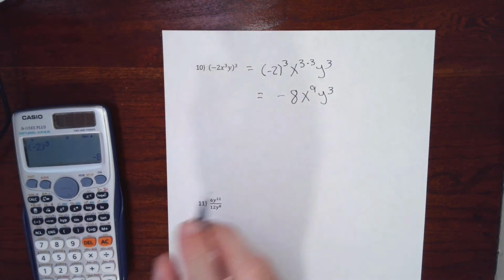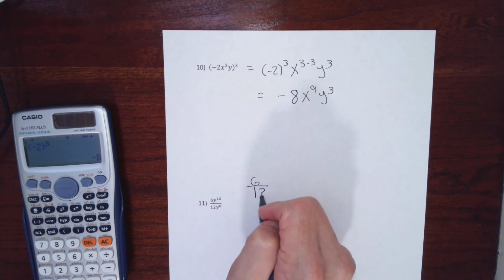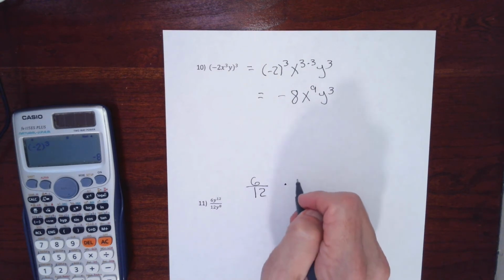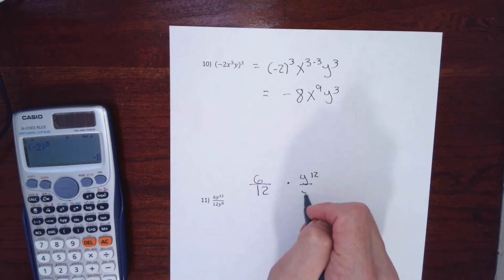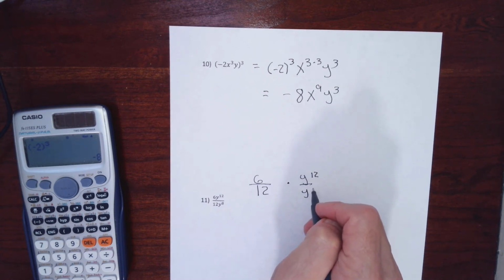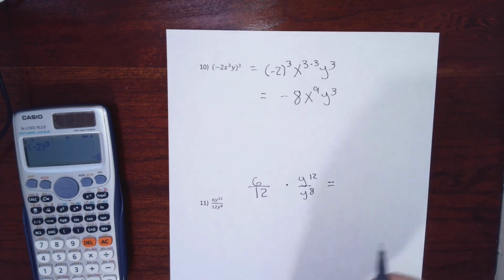For problem 11, I'm kind of thinking of this as two separate problems. I'm thinking of it as reducing the fraction 6 over 12, and I'm thinking of reducing the fraction y to the 12th over y to the 8th. If I think of it this way, I might write my answer differently than if I think of the problem differently. So I'm going to do this problem two ways to show you two different possible answers.